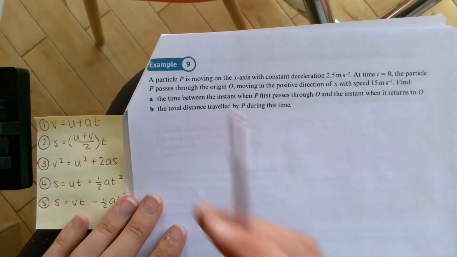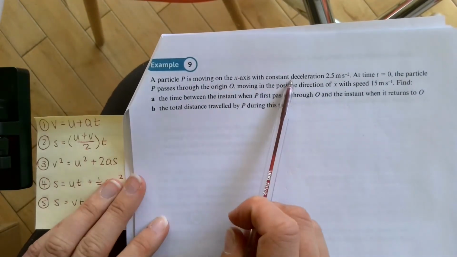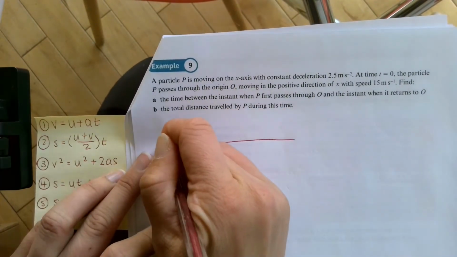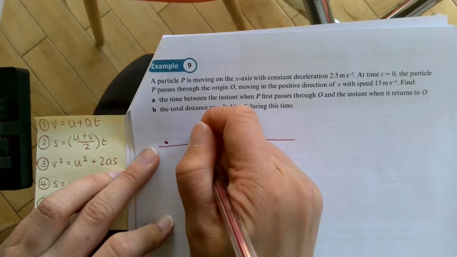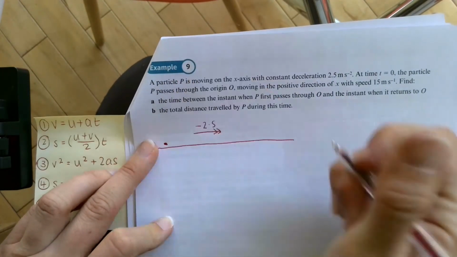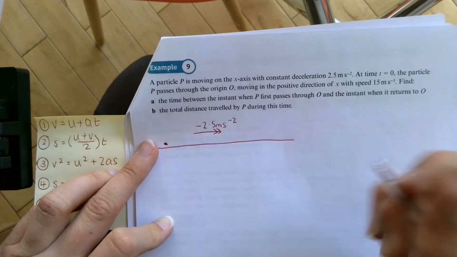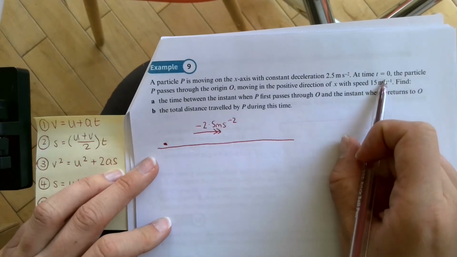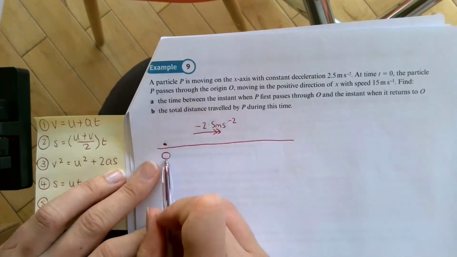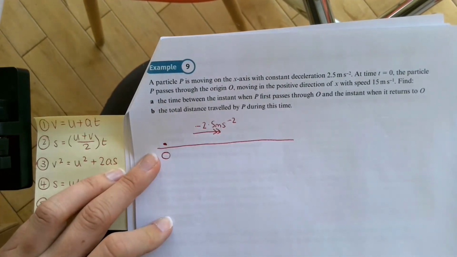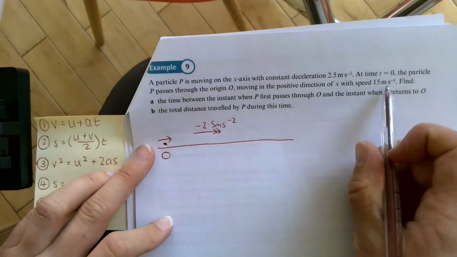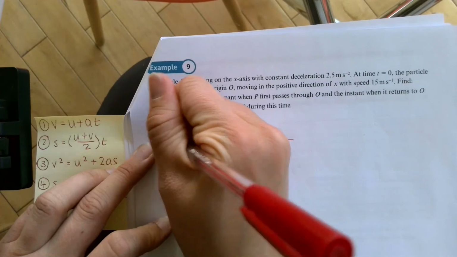So this one says a particle P is moving on the x-axis with constant deceleration. So I'm going to again draw it out. I've got the particle here moving along and it's decelerating, which means the acceleration is negative 2.5 meters per second squared. At time t equals 0, the particle passes through the origin O. So this is the origin O, where the particle is at t is 0. And it's moving in the positive x direction, so it's moving along the x-axis at a speed of 15 meters per second.